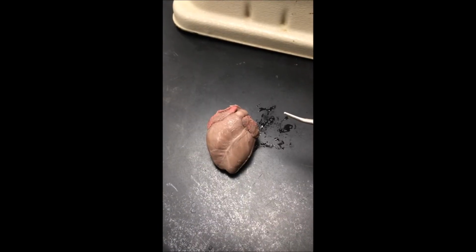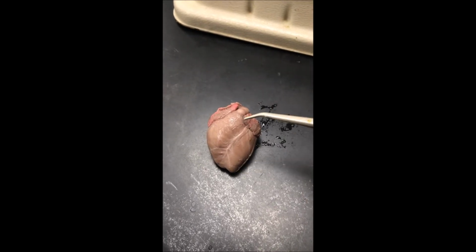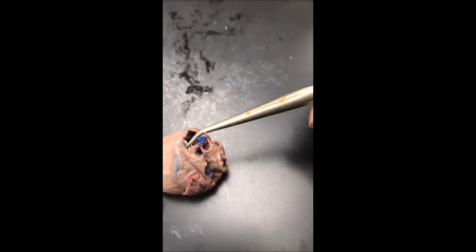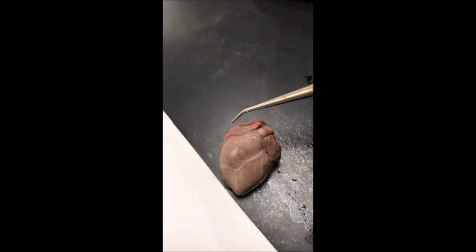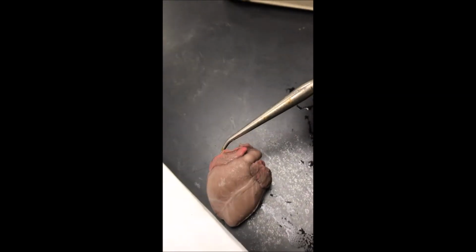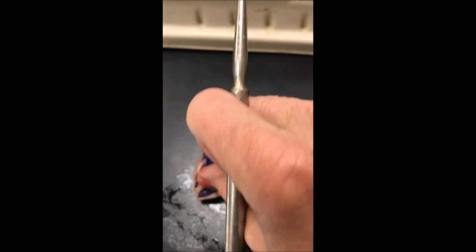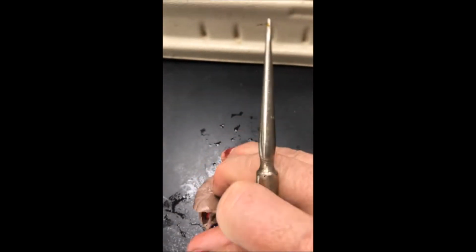Moving on with the circulatory system, here we have the heart. And at the top of the heart in blue is the superior vena cava. And in the bottom is the inferior vena cava. And those two dump into the right atrium, which is big because it's receiving blood from the body. Then it goes through the tricuspid valve, which is right in there, and dumps into the right ventricle.